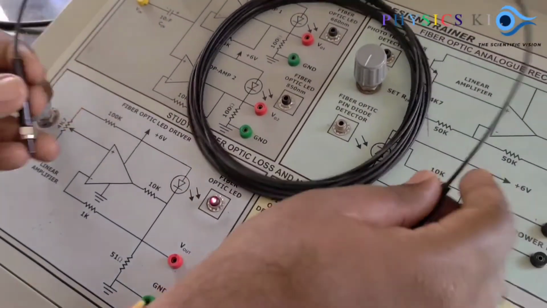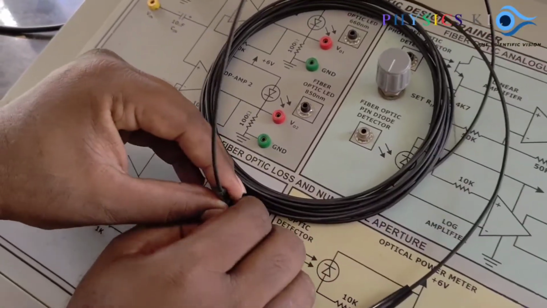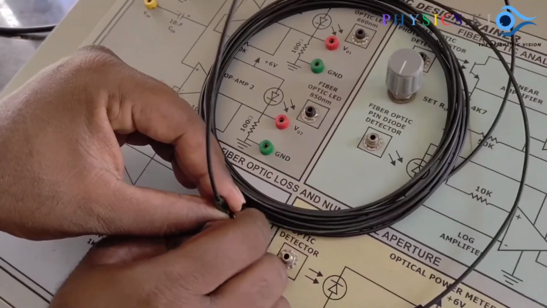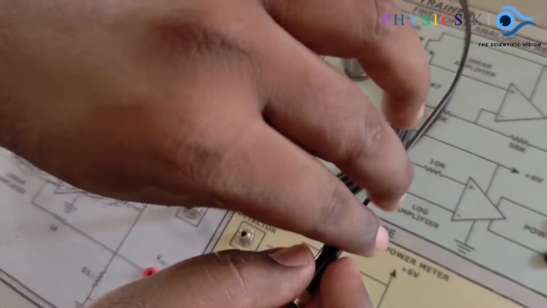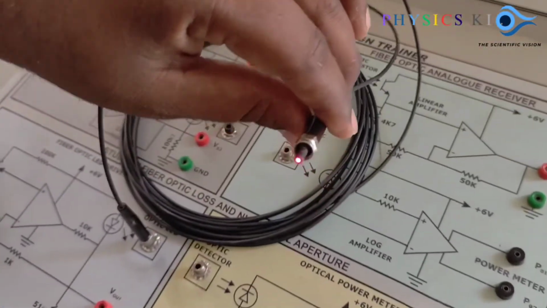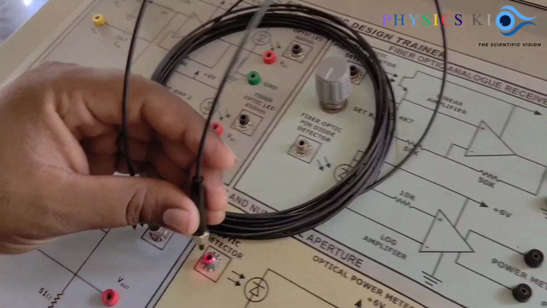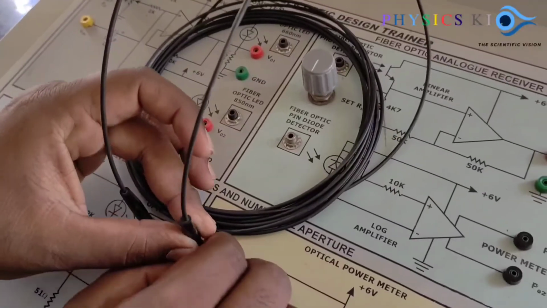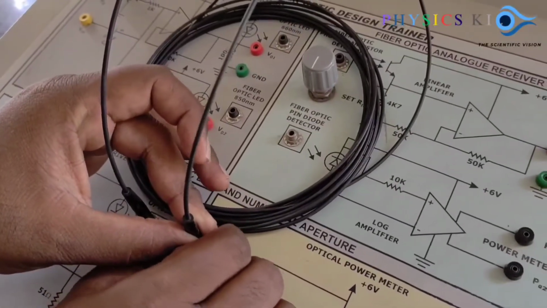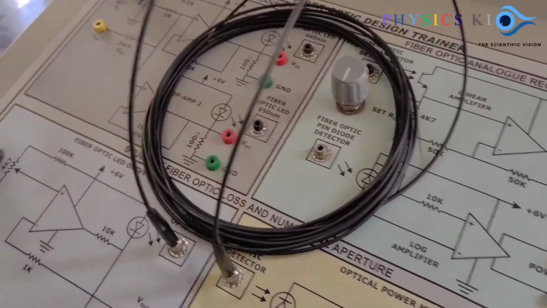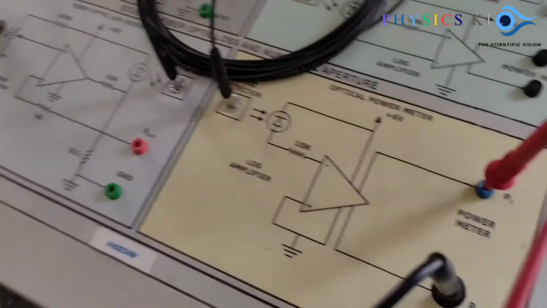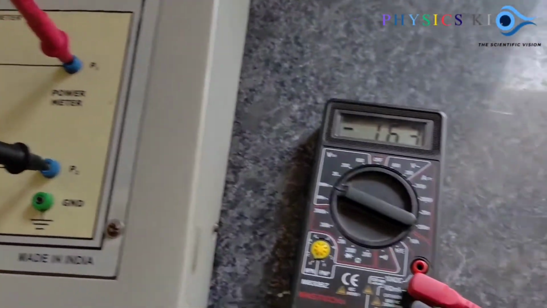Now repeat the process but in reverse. First we are using the 5-meter optical fiber cable, and let's see. Yeah, you can see the light. Let's see how much output we receive when we use the 5-meter optical fiber cable.